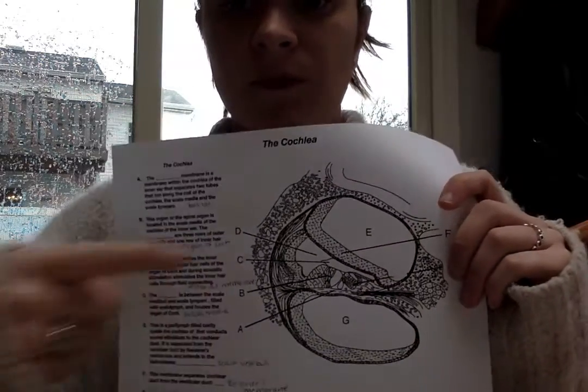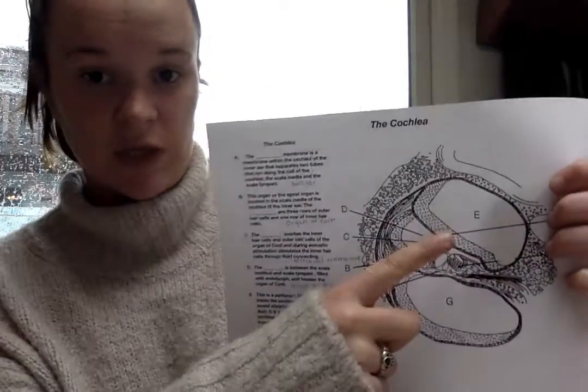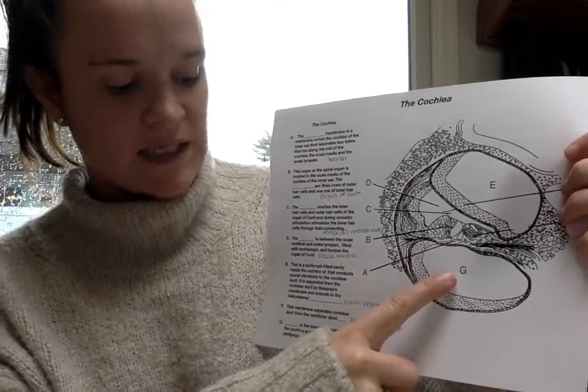G. Blank is the lower chamber of the cochlea and is filled with perilymph. So as we already discussed, we have the scala media, we have the scala vestibuli, and finally we have the scala tympani to make up the three different chambers within the cochlea.